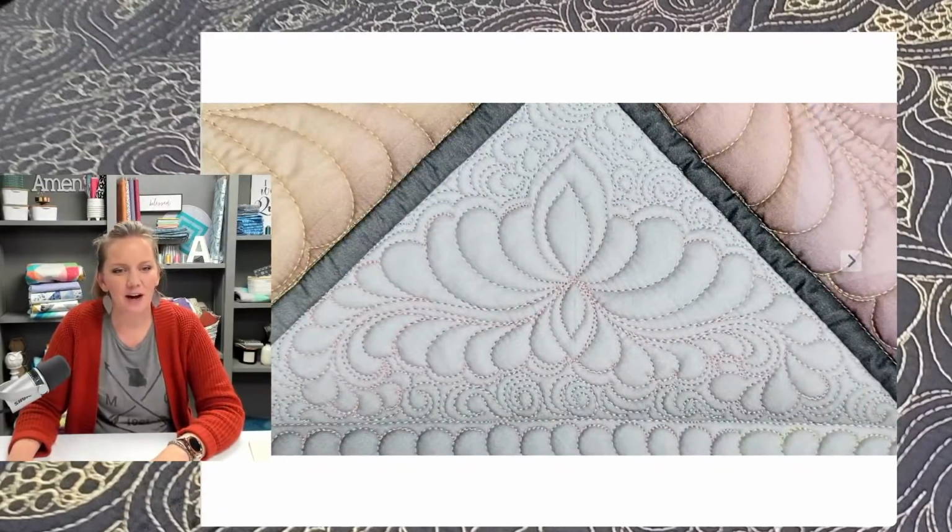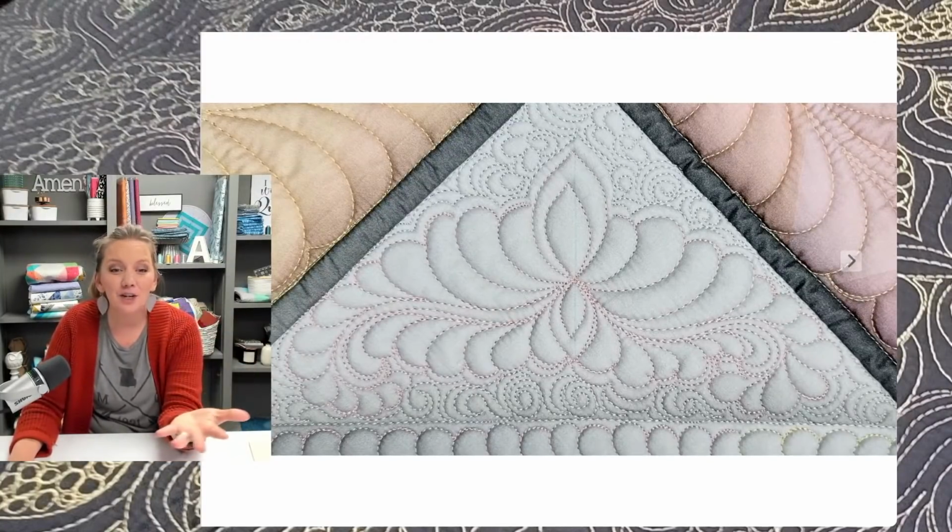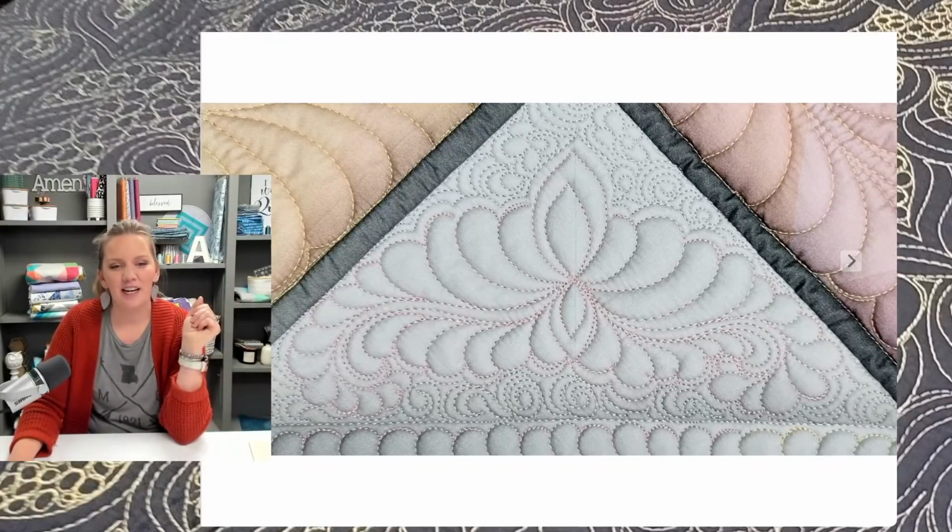But then we talked about the custom feather motif. And again, that custom feather is just what I call the feather that has that little bit of backtracking. Oh, it just looks so pretty and has a nice look.